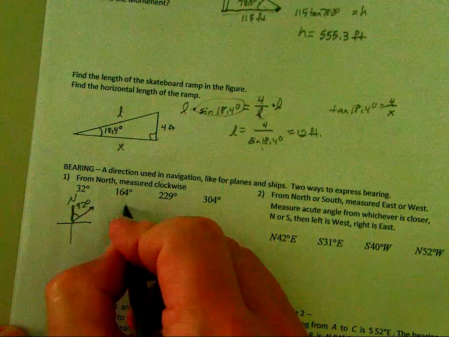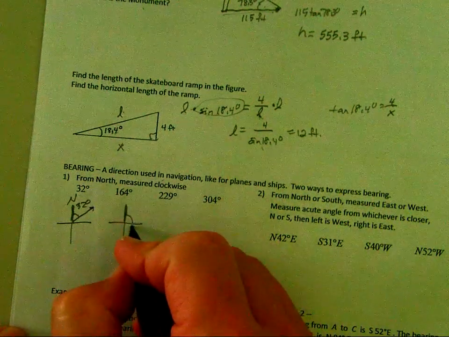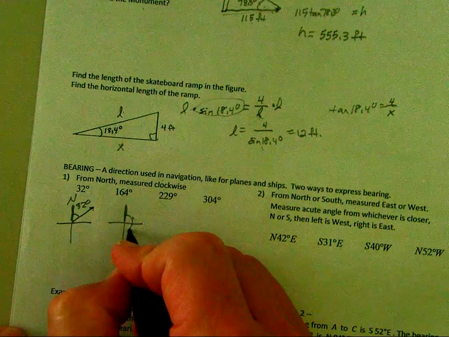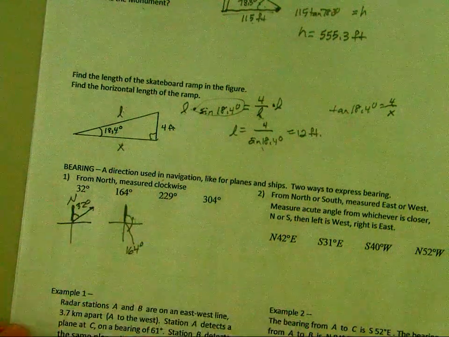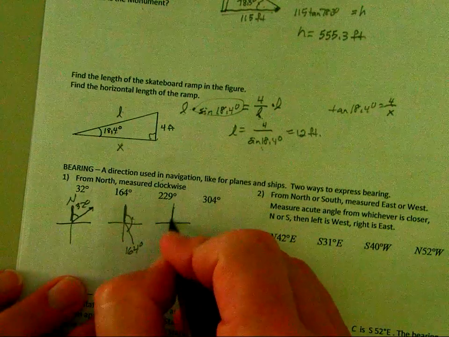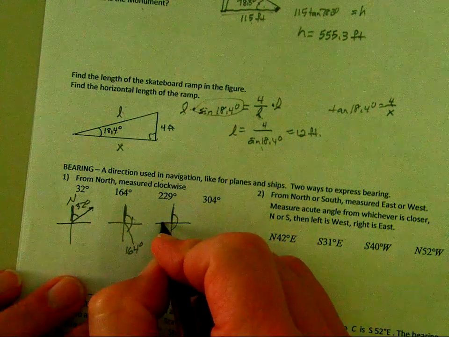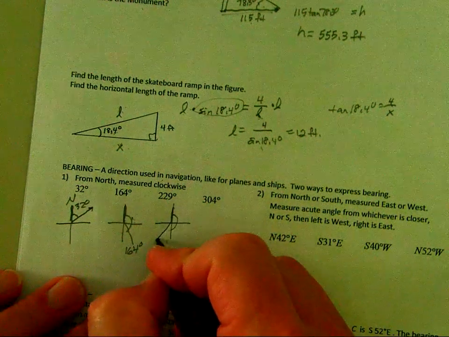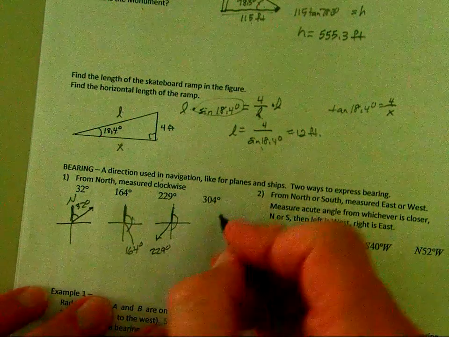So that would be a bearing of 32 degrees, or 164. Again, we start up here from north. We don't start from over here. We start from north, and we go around 90. Well, 180 would be clear to here, so we're going to stop a little short. That would be a bearing of 164 degrees. 229. Again, start from north and go clockwise. 90, 180. Well, the next one would be 270. We only want 229, so somewhere in here would be 229.